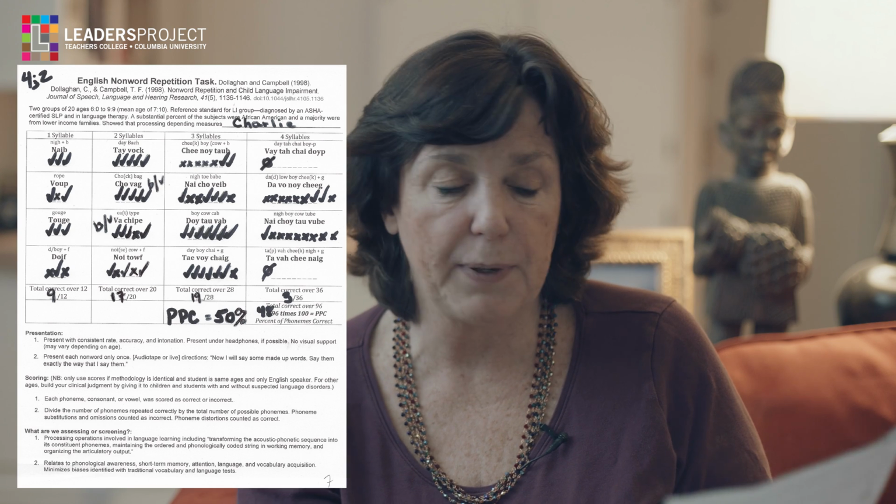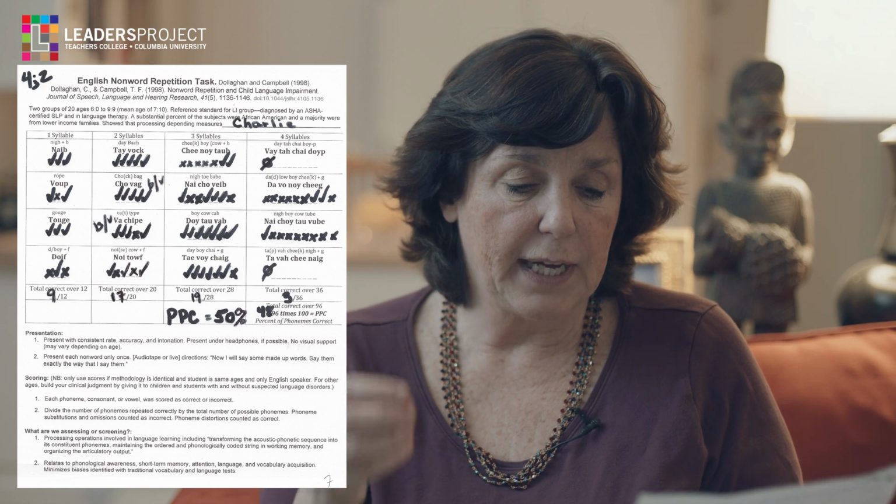There were a couple of BV allophone kind of changes, which were fine. He said cho bag and he said ba chipe. Of course I didn't count them as wrong. So this is a boy who definitely has issues, and it's helpful to see it.